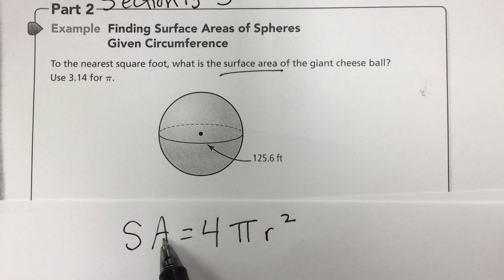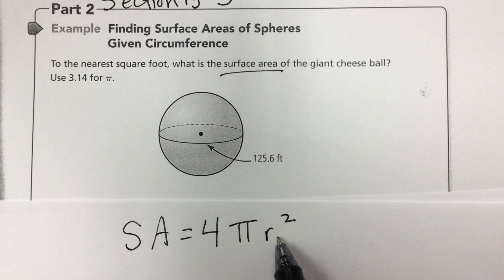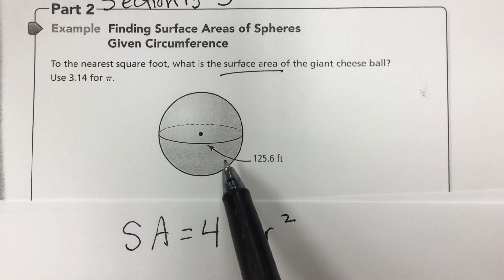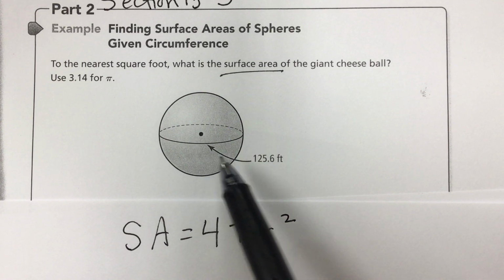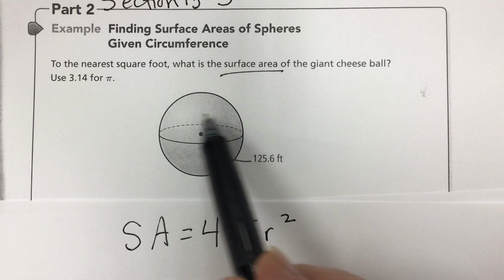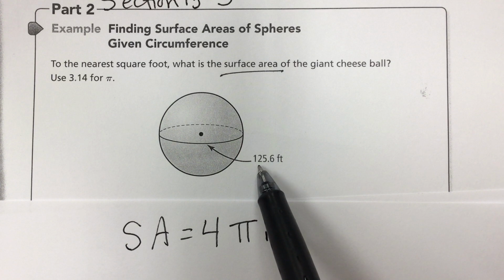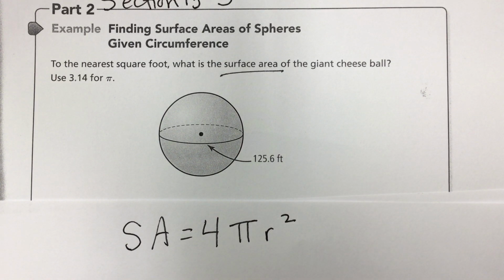Well, in the surface area formula, we have 4 times pi, which is 3.14, times r. Well, we have not been given r in this problem. We have been given the circumference. Circumference, you see all the way around, the circumference is 125.6.